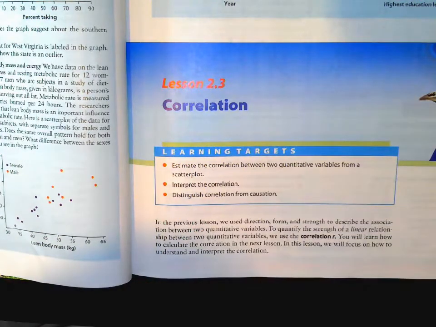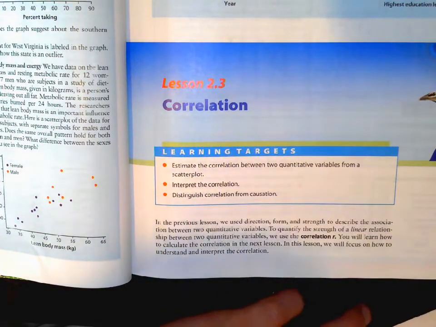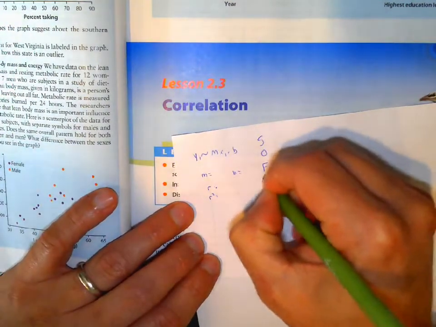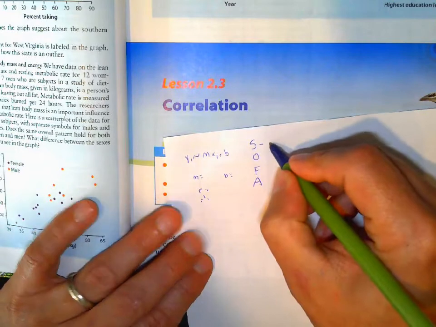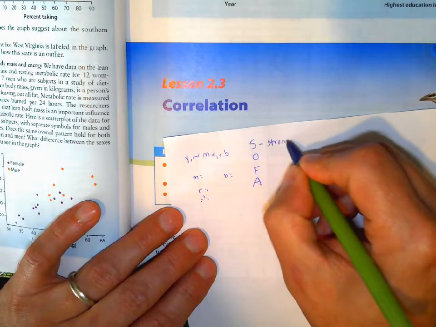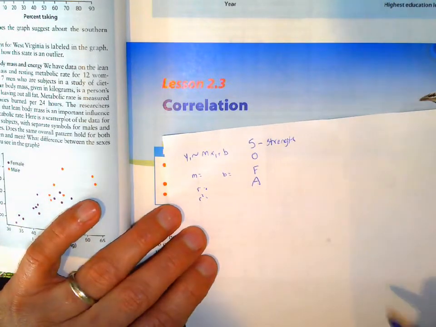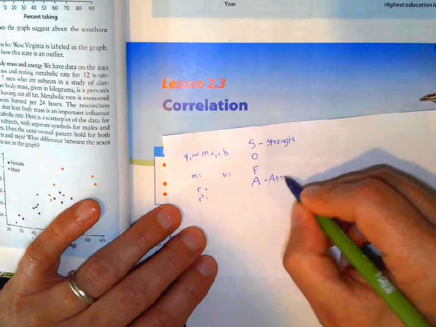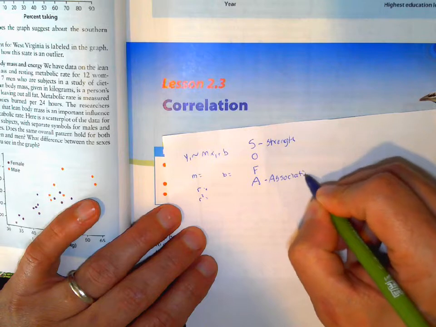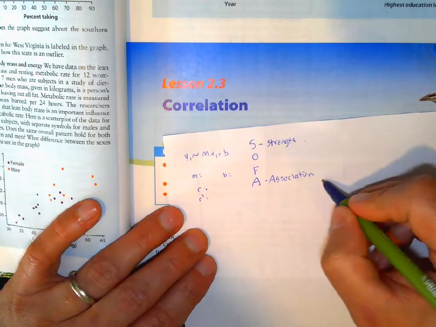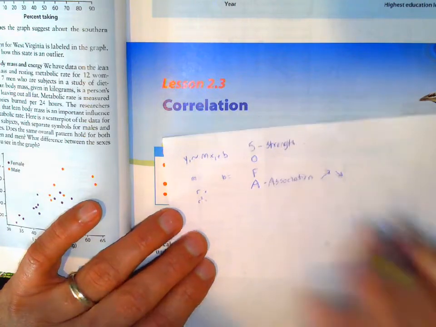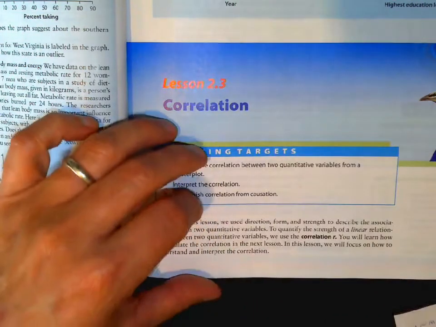And a correlation basically tells us two things. If you think about our SOFA, what we've been talking about, it tells us the strength. It gives us information about the strength, and it also gives us information about the association. So how strong it is, and if it's a positive or a negative correlation. So this number R will give us that information.